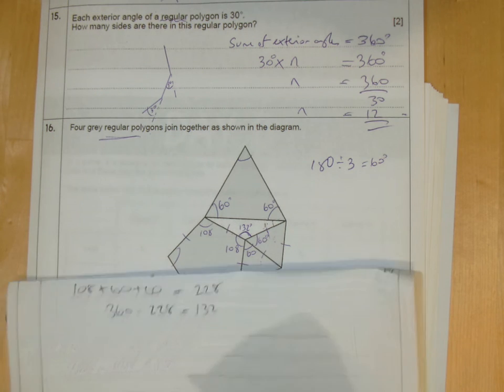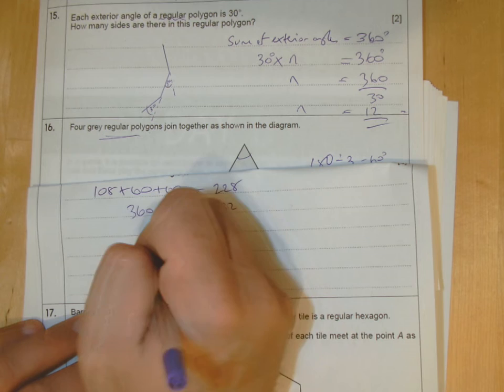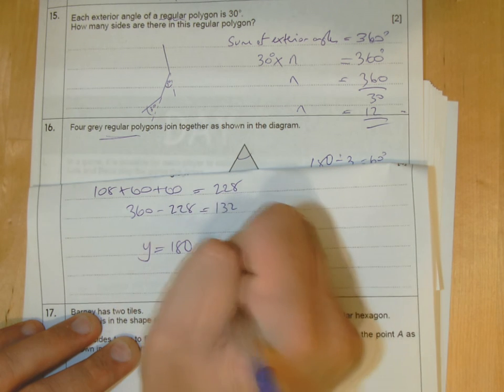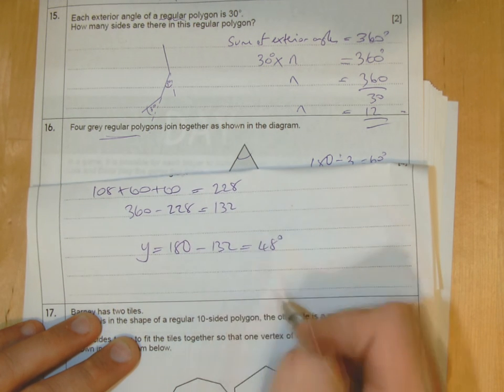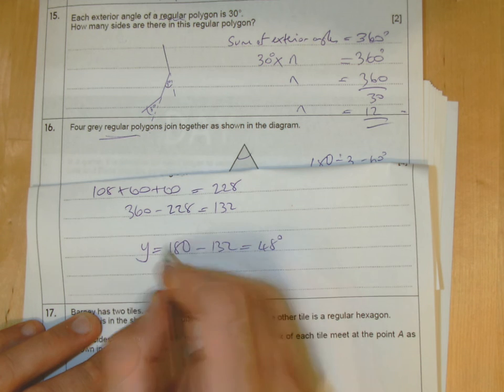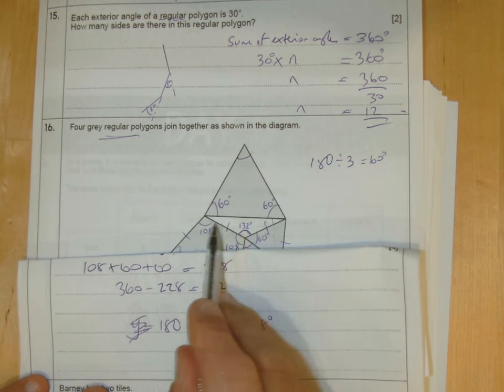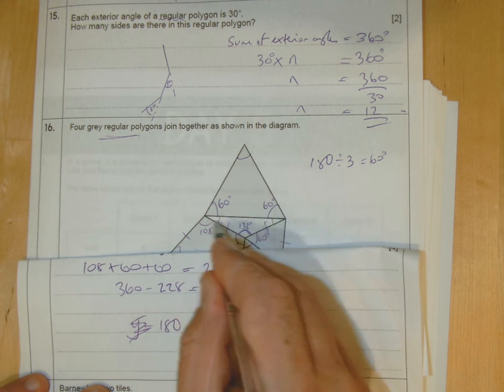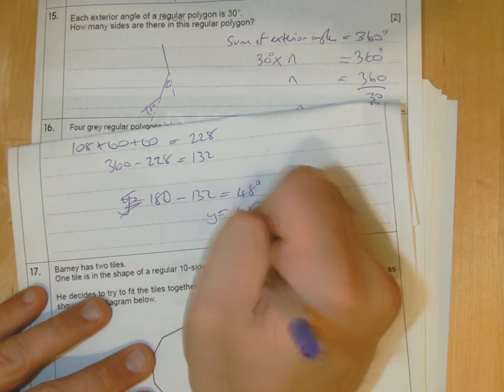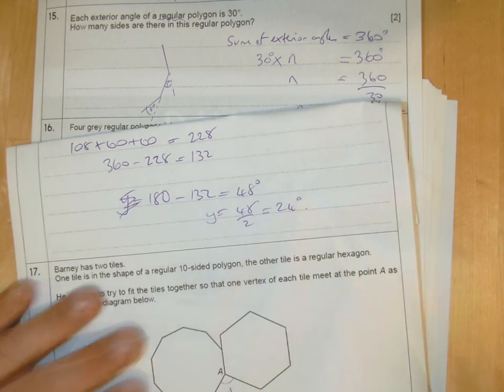So to get Y, you just take this 132 away from 180, which gives you 48 degrees. I say Y equals that, it's not quite. Let's do that first. And then of course 48 left, so you've got to split it into 2, haven't you? So share it out. So 48 divided by 2 is 24 degrees. Job done.